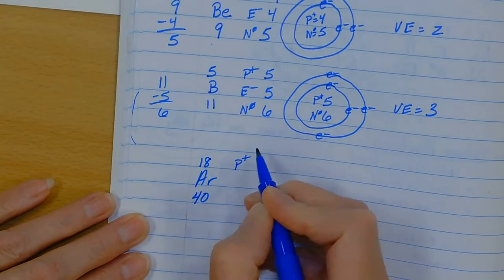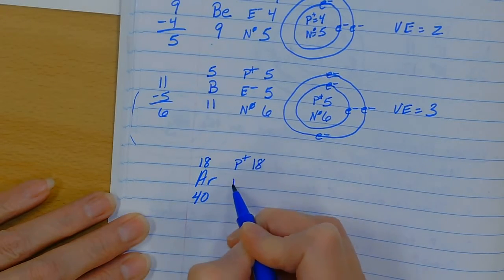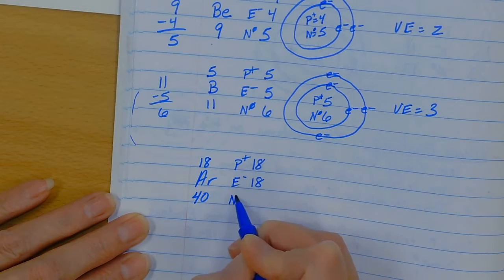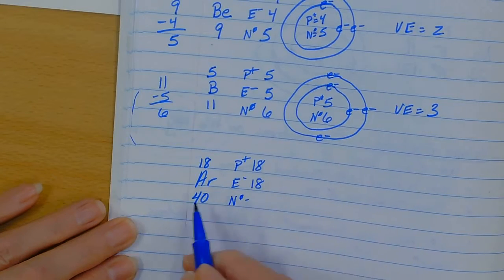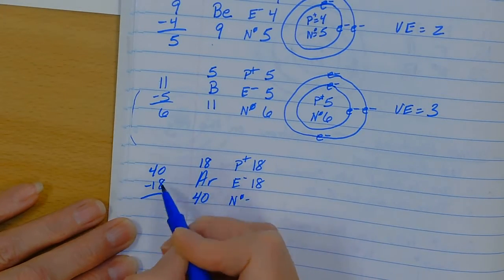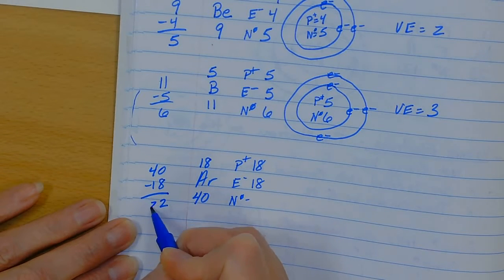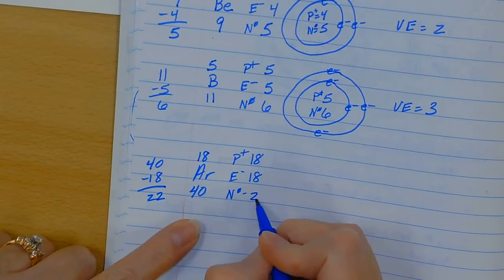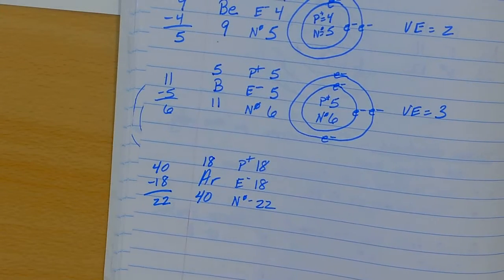Protons are 18. Electrons are going to be 18. Our neutrons, we'll have to figure it out, so 40 minus 18 will be 22. Okay, so I have 22 neutrons.